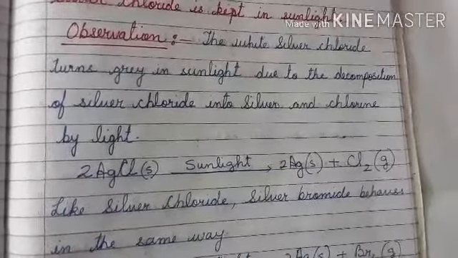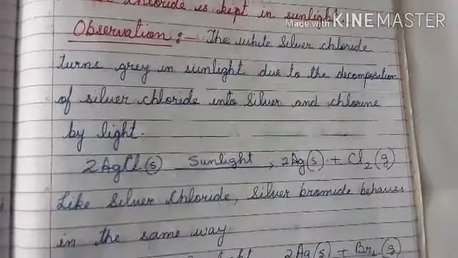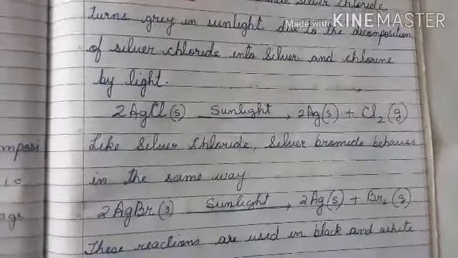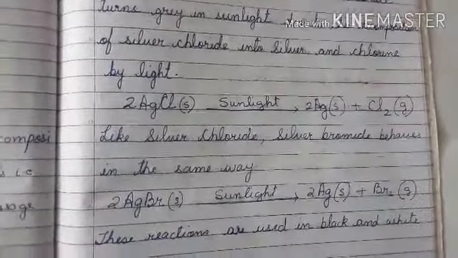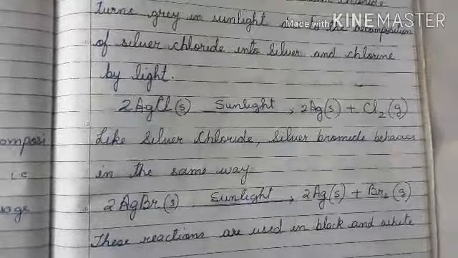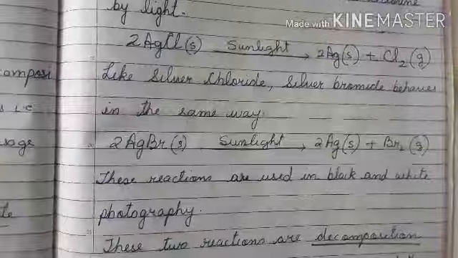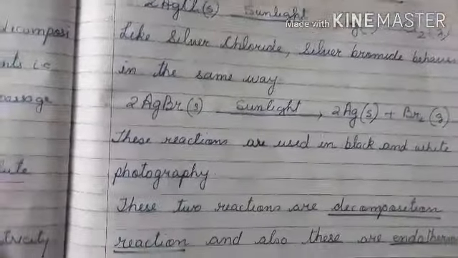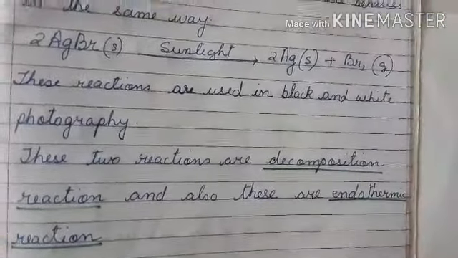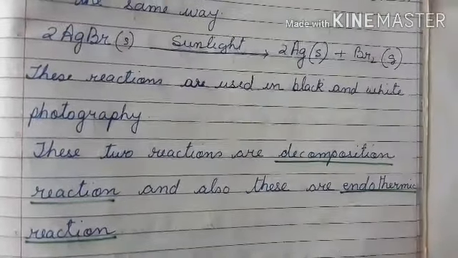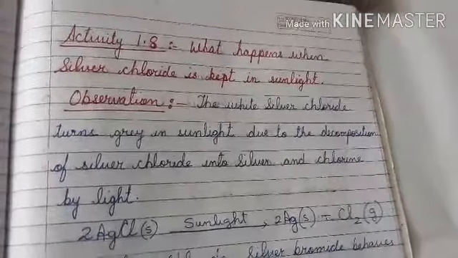2AgCl in the presence of sunlight gives 2Ag plus Cl2. Like silver chloride, silver bromide behaves in the same way: 2AgBr in the presence of sunlight gives 2Ag plus Br2. So these reactions are used in black and white photography. These two reactions are decomposition reactions, and also endothermic reactions. So this was all about activity 1.8.